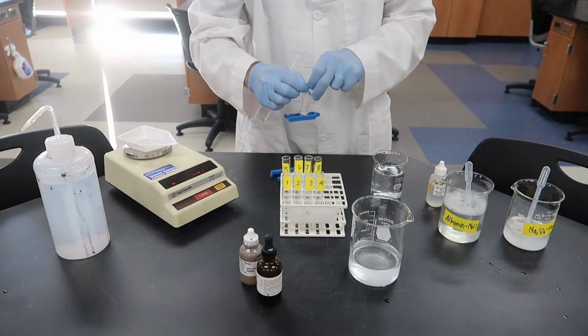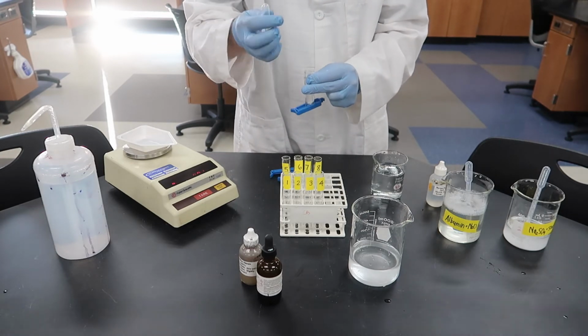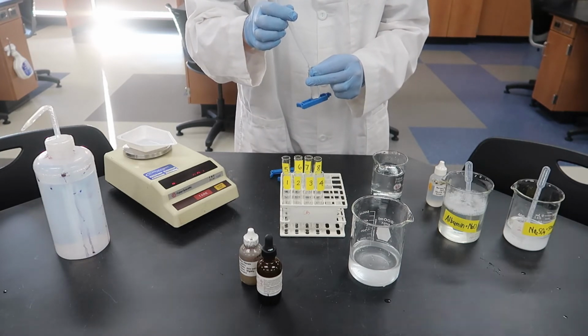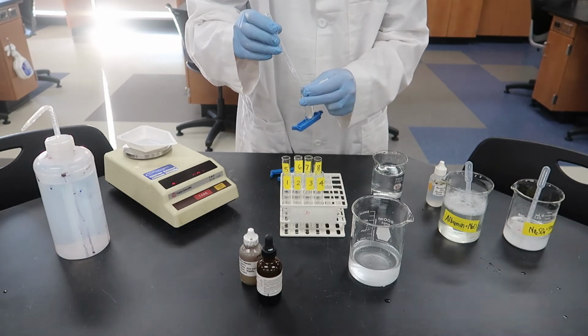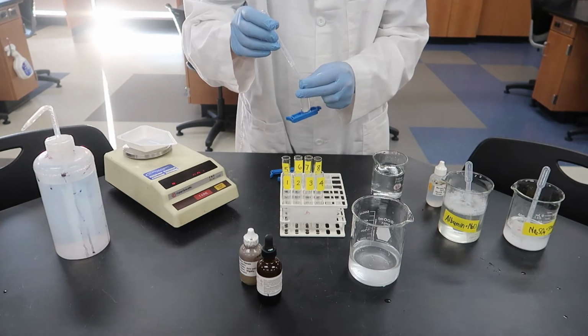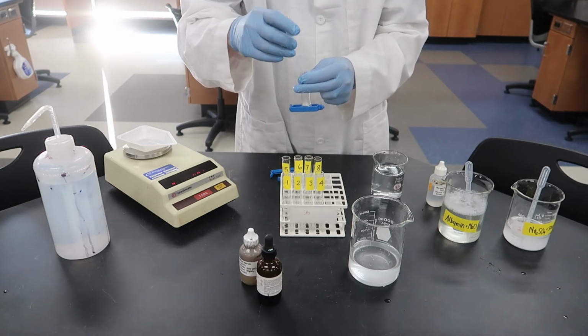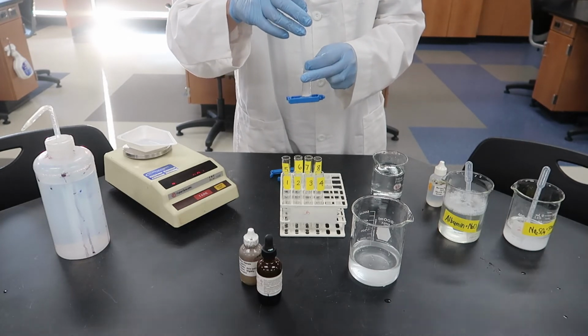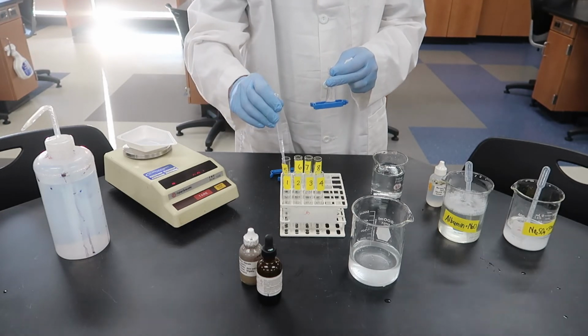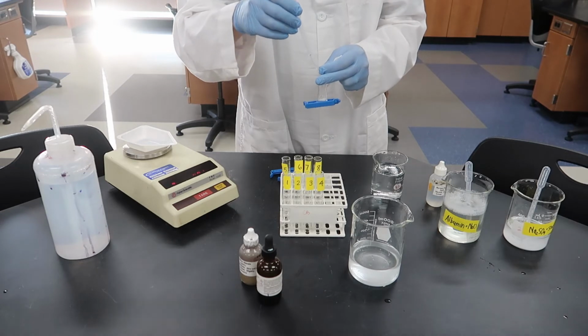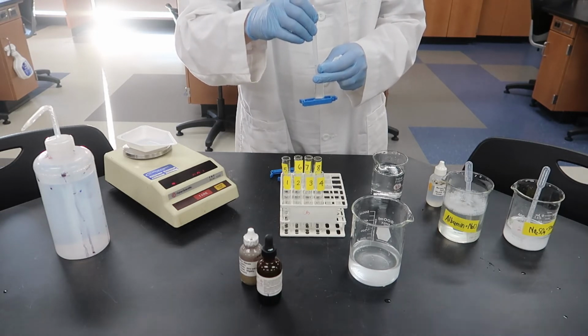Okay, all I did was unclip one end of the bag, and we're just going to use the transfer pipette. This is a clean one, and we're going to extract some of that liquid and put a little bit in each test tube. Again, it doesn't really matter how much because we're just looking for an indicator to show us if anything has changed. So I'm just going to squirt a little bit in each one of these test tubes.